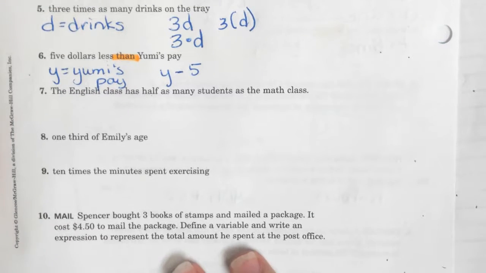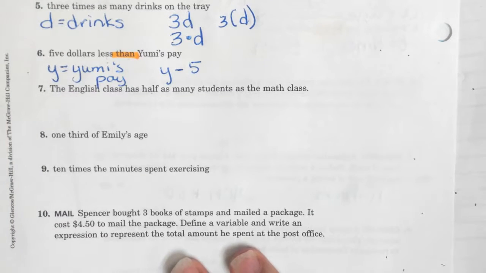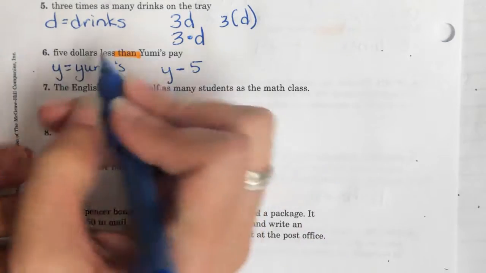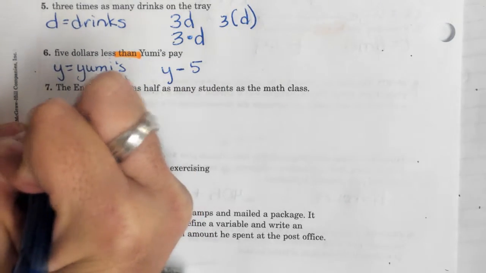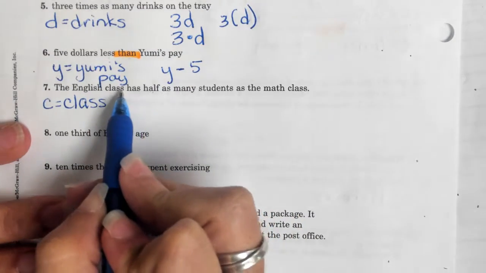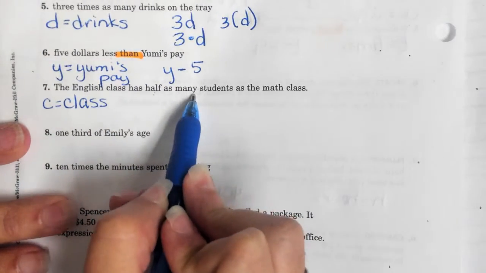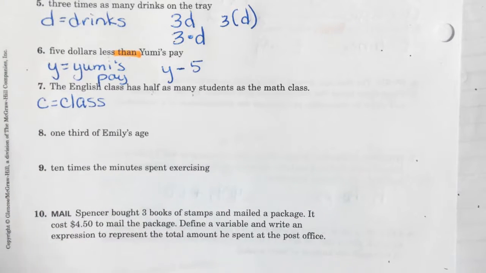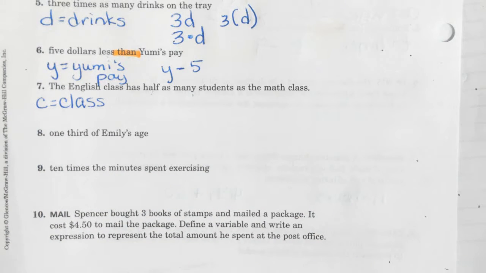Number 7. The English class has half as many students as the math class. Our variable. C for class. You could do E for English class. It's kind of weird. When they mean like half as many, what does that mean? Division, divided by... Think about like if you have half a pizza. What do we do with a pizza? And divide by what? 2.